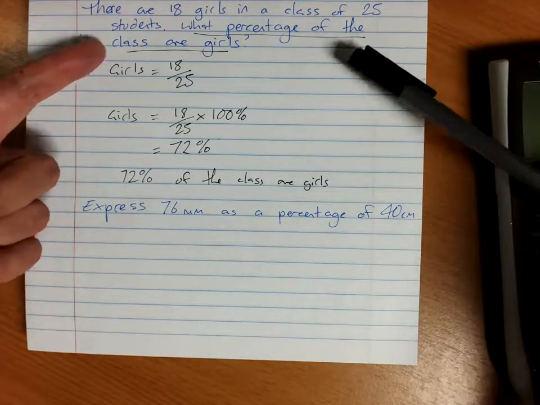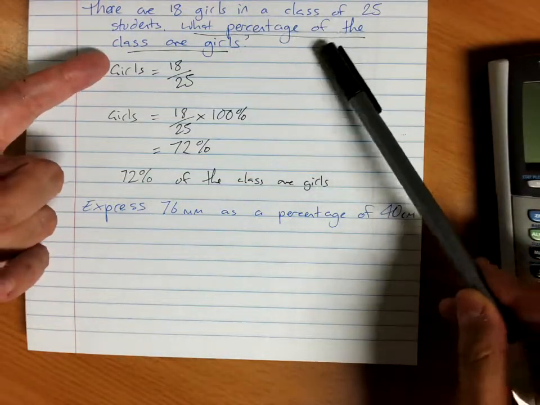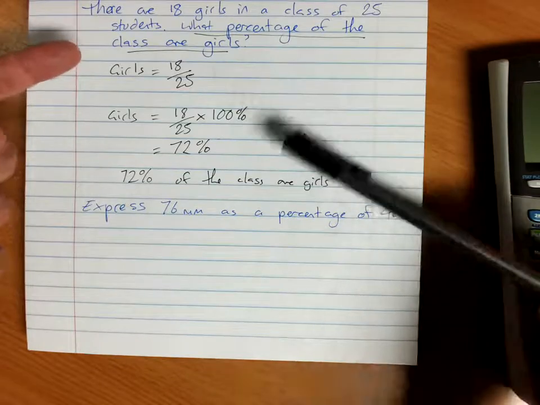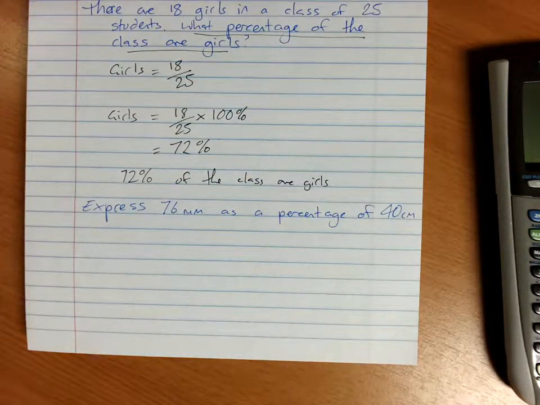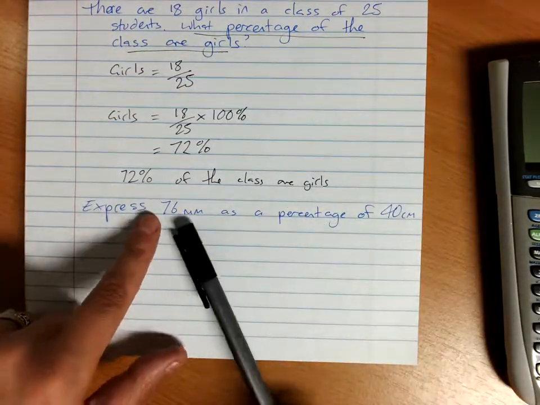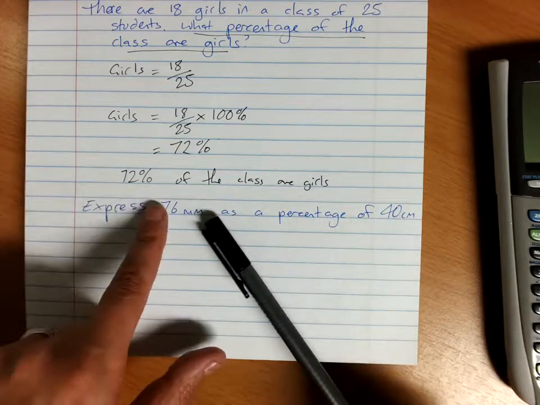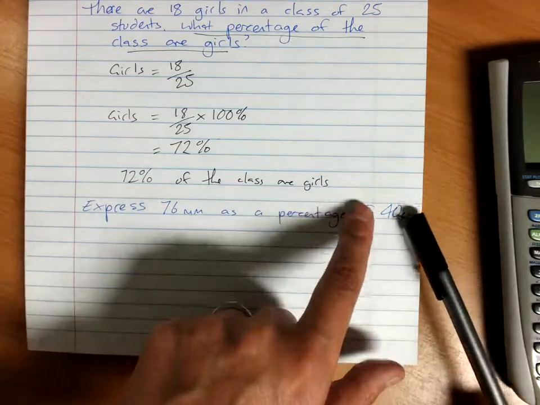Sometimes they're going to give you a question like this one. What percentage of the class are girls? That says girls out of the total class. This says 76 millimeters as a percentage of 40. That means 76 out of 40 centimeters.